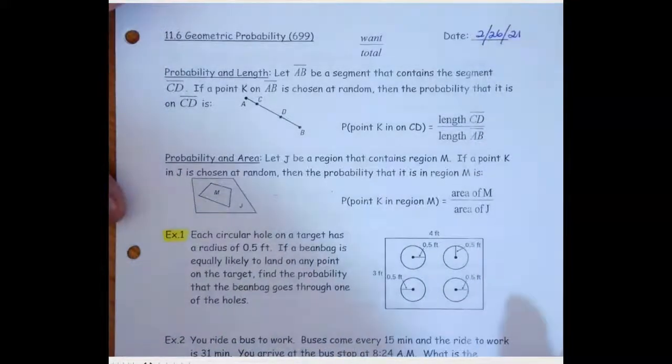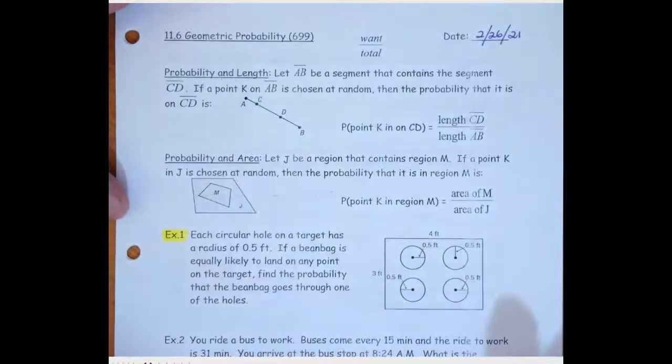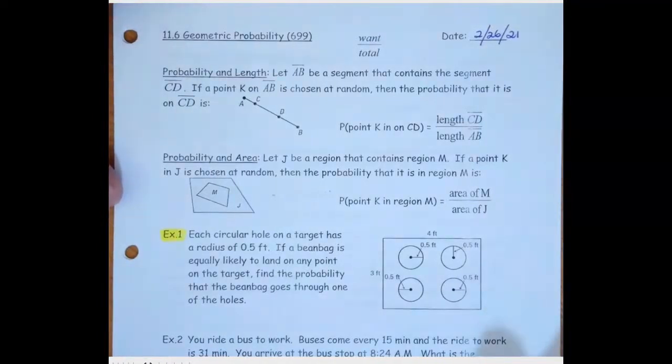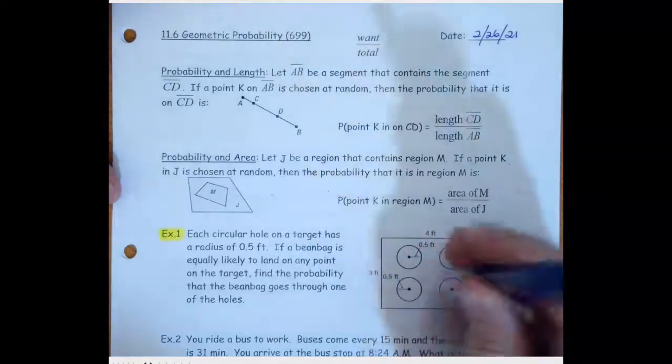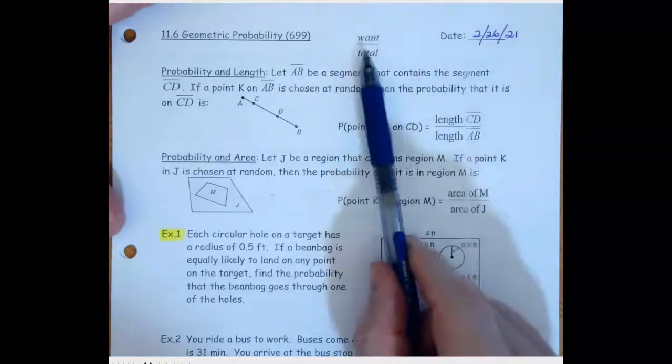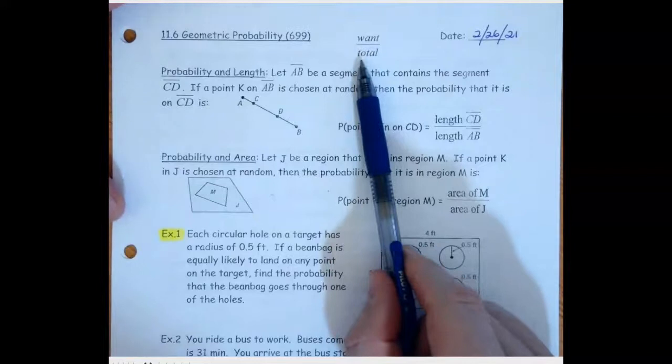Alright, so we're going to talk about geometric probability today, and this is kind of important because we have a whole unit on probability at the end, and you've probably had some experience with probability already as we wrap up chapter 11 here. So it really boils down to what we want divided by the total.